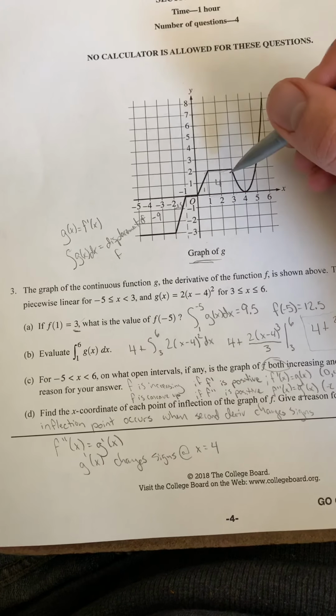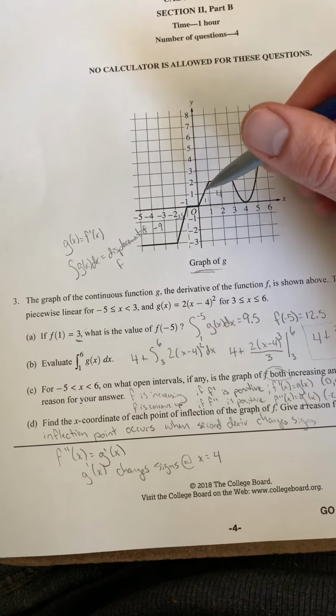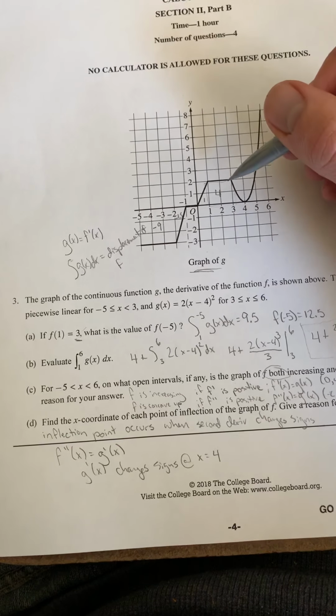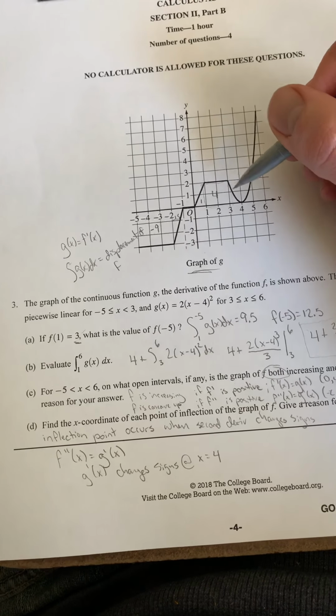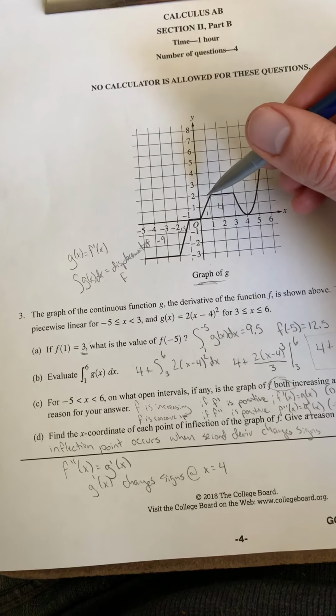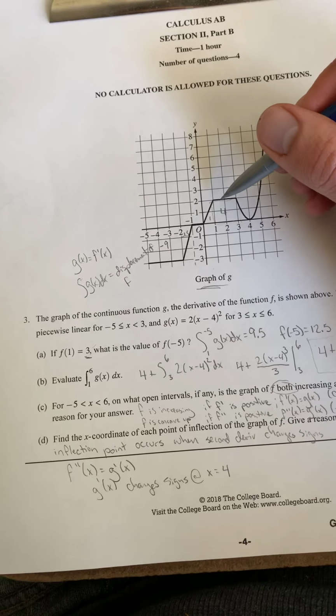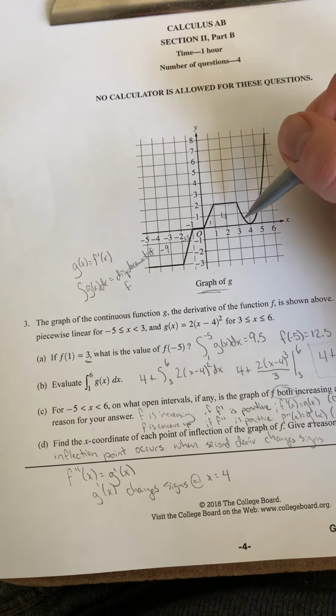This area right here, I'm frankly a little unsure of. We're going from a positive value to a negative value, but not immediately. I have positive concavity here, then no concavity here, then negative concavity here.